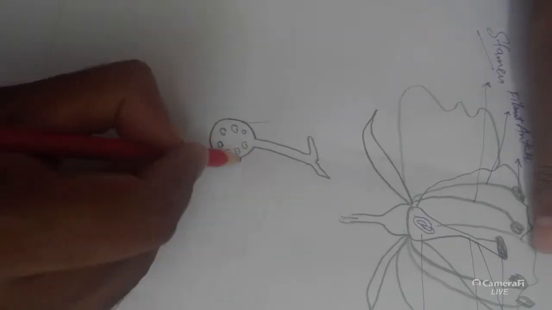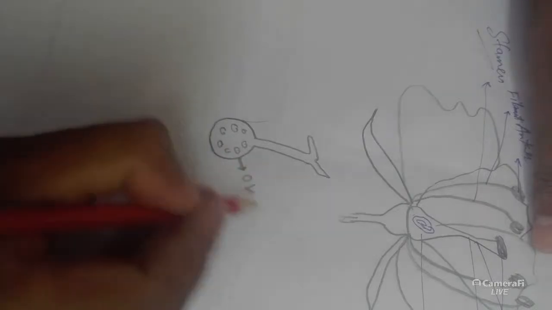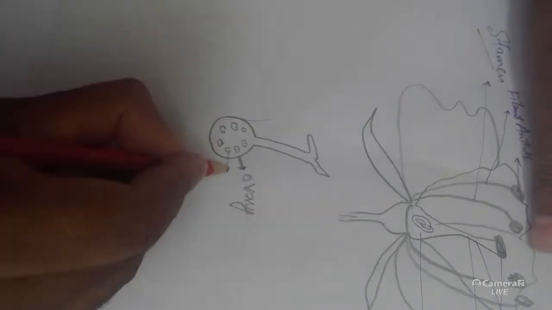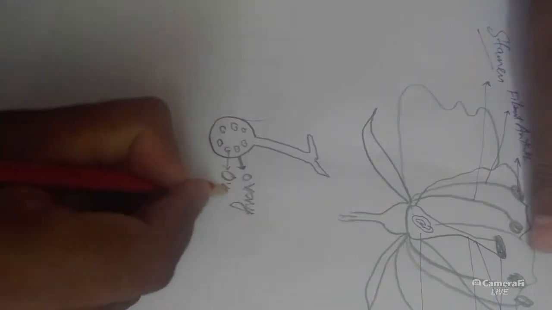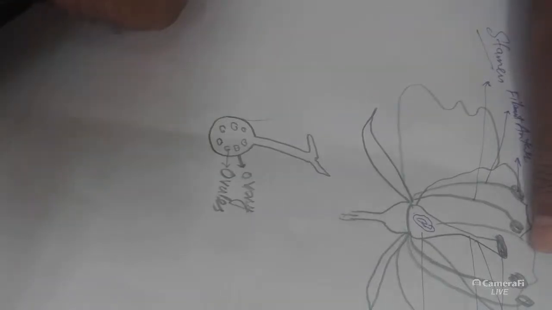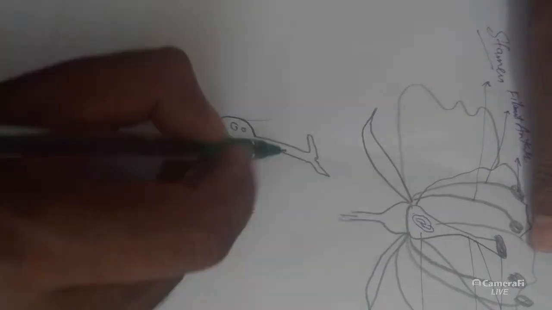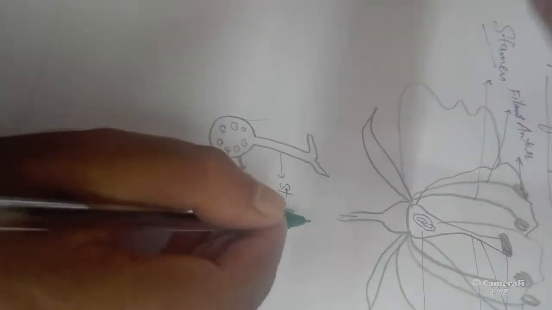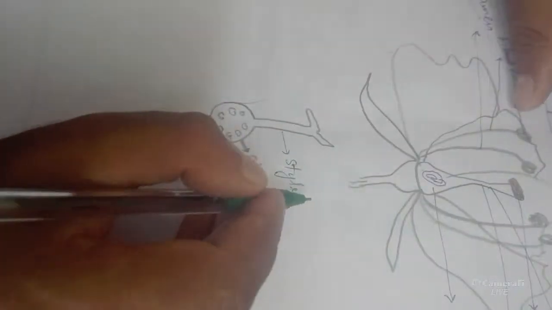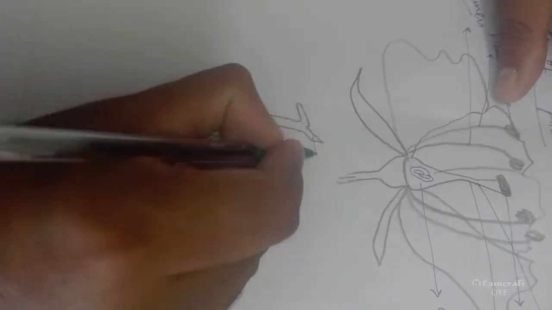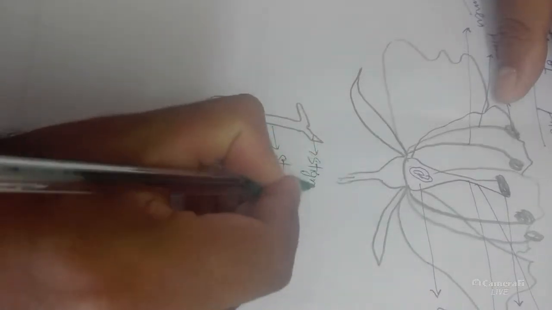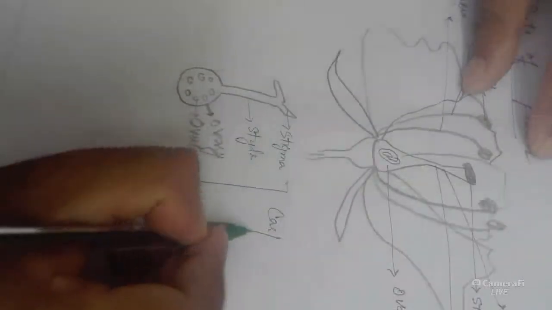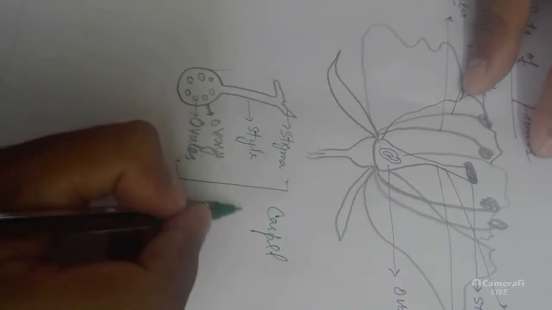This is the ovary, and inside the ovary we have ovules. Then this is the style, as I discussed before. Then this is the stigma. This overall structure we call the carpel, or we can call it the pistil.